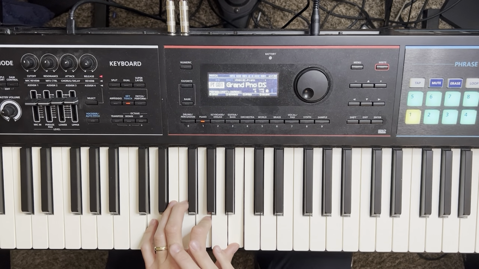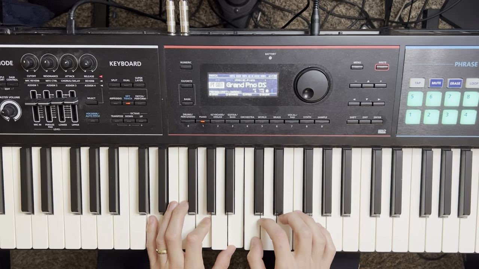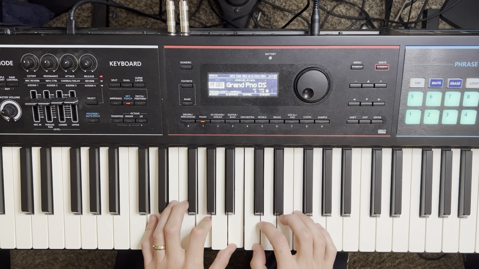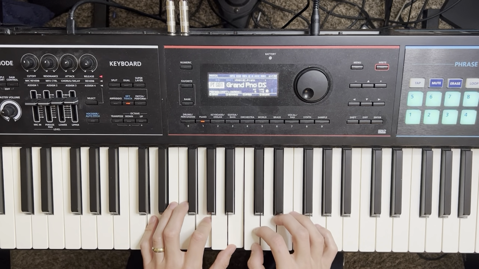So that is all the music theory you will need to know for this first lesson, and this will get you playing your first Christmas song, which I will see you in the next lesson to start playing this song.